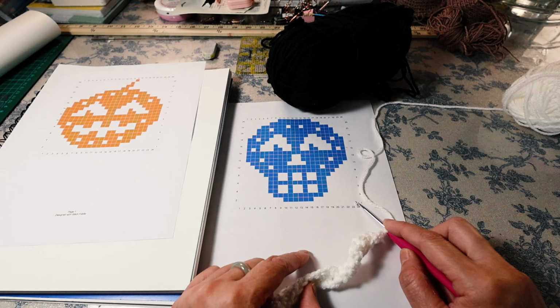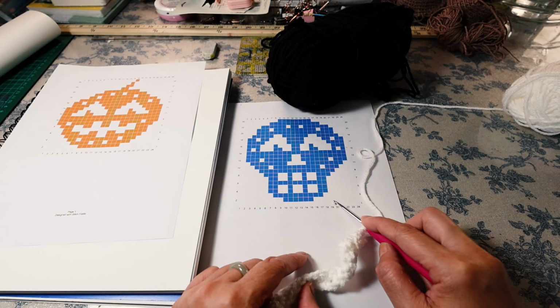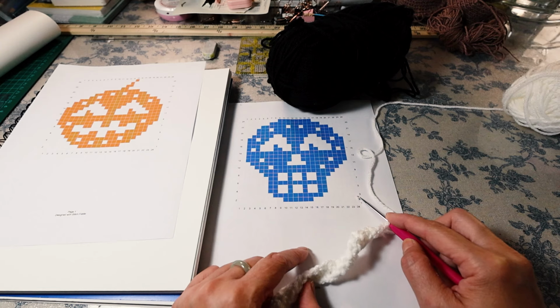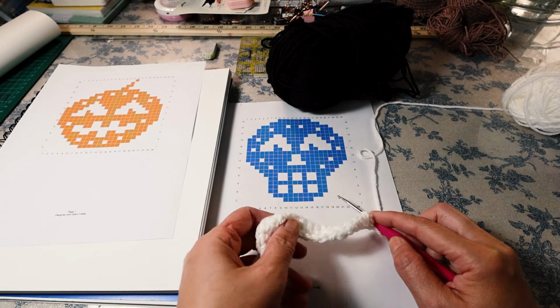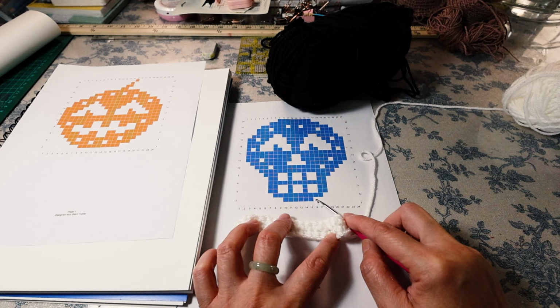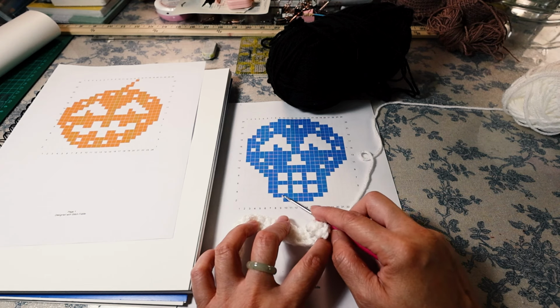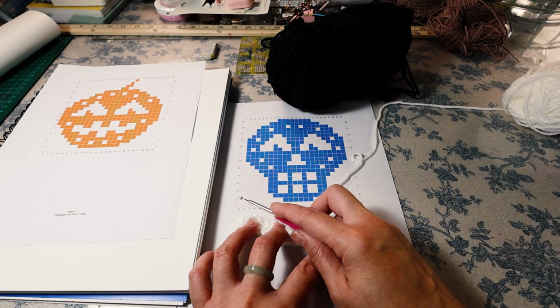So when I read the chart, I start from the bottom right. In this case, I will start from the second row because I've done my white. And I count 9 stitches here with the white color and then change yarn to a different color for 6 stitches and then change back to white.